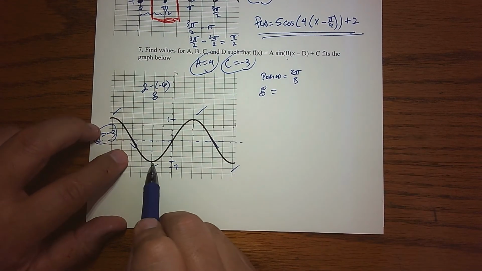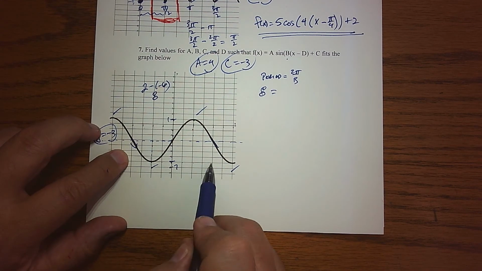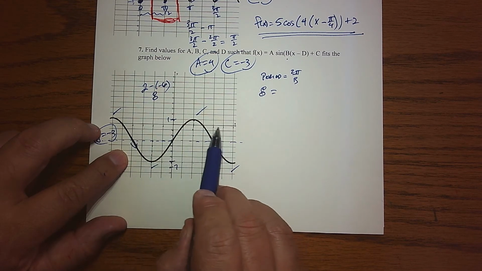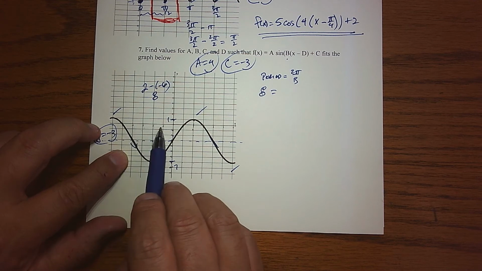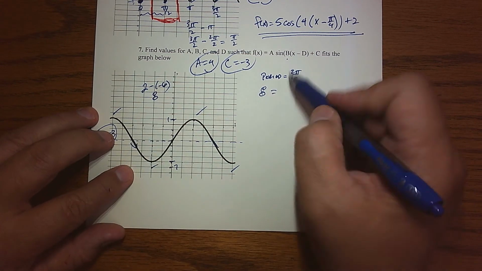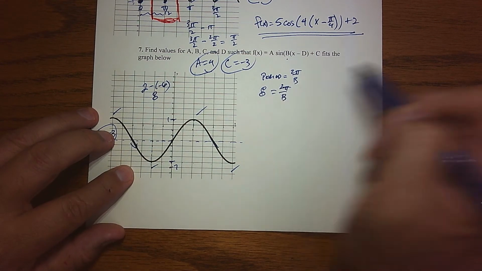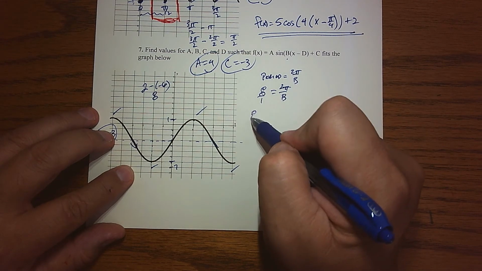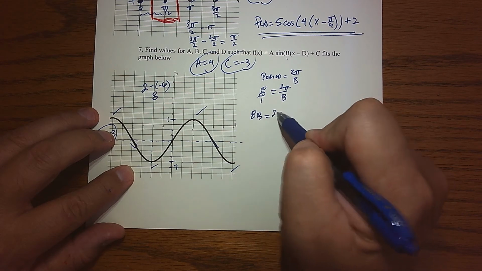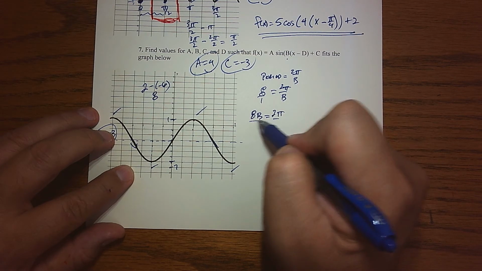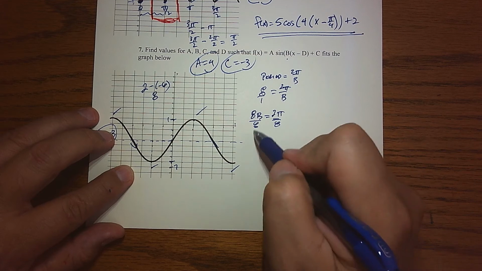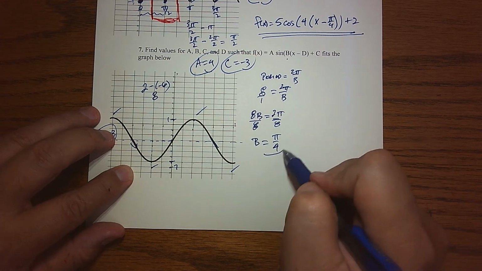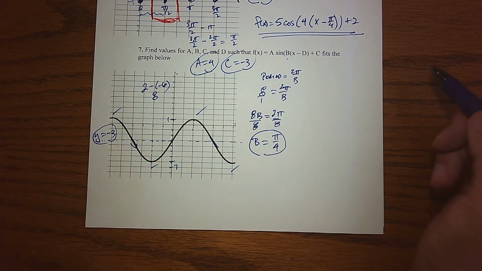Same thing down here, 1, 2, 3, 4, 5, 6, 7, 8. And by the way, the numbers here are nice and neat. They don't involve pi at all. They're just nice, simple integers. Okay? So our period is 8. So that gives us the information to solve for B. Do a quick cross multiplication. We get 8b equals 2 pi. Divide both sides by 8. And we get that B is pi over 4. So there is our B.